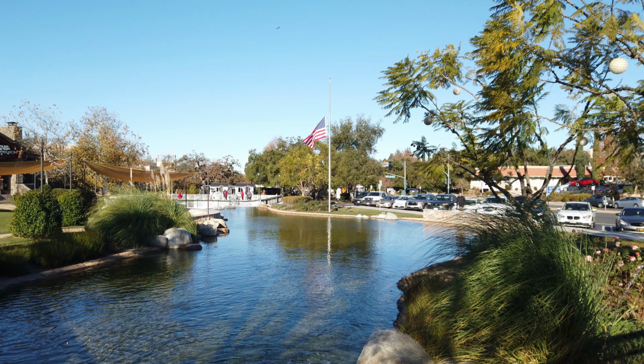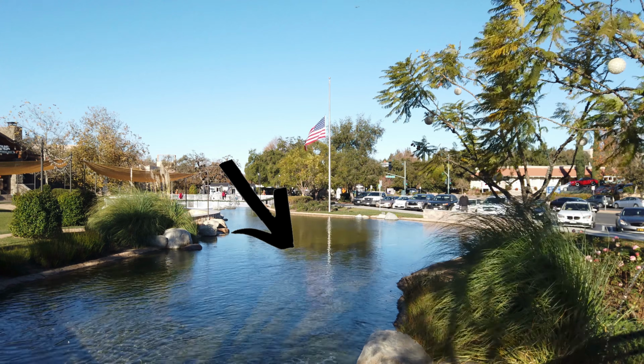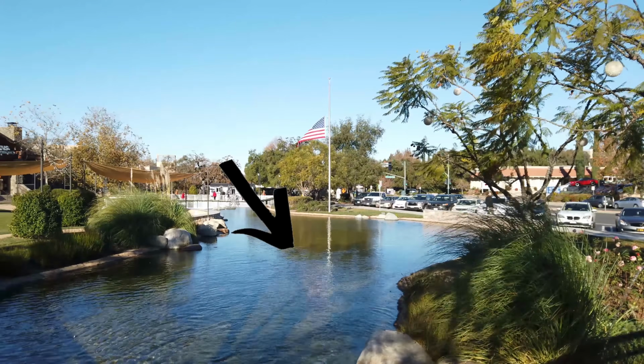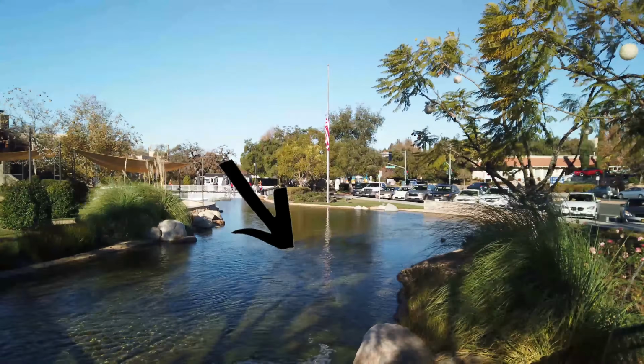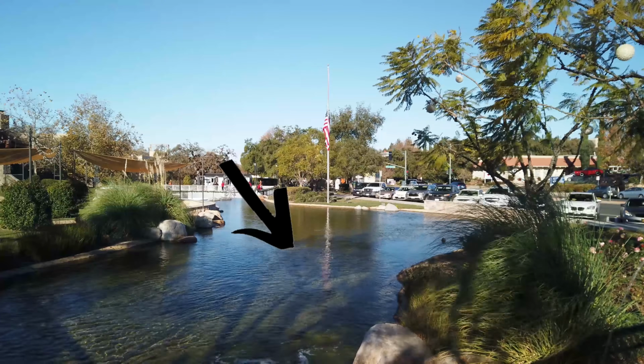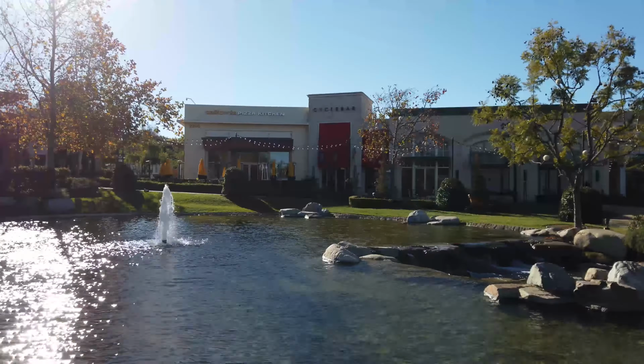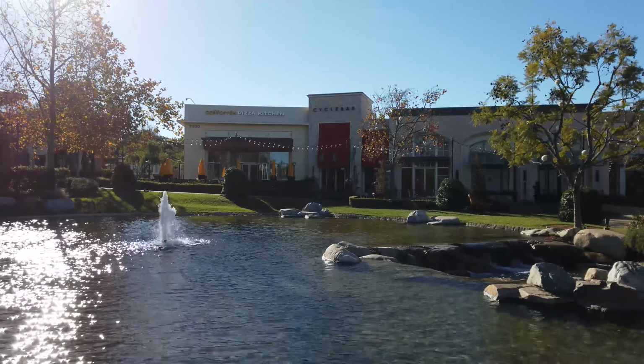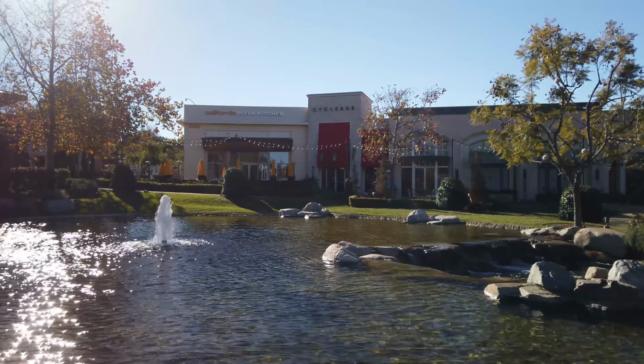So now let's take a look at the benefits of using polarized filters. Take note of the shadow of the tree in the lake, and so this is without the polarized filter on, and this is with the polarized filters on. Okay, and here's one more example without a polarized filter and with a polarized filter.